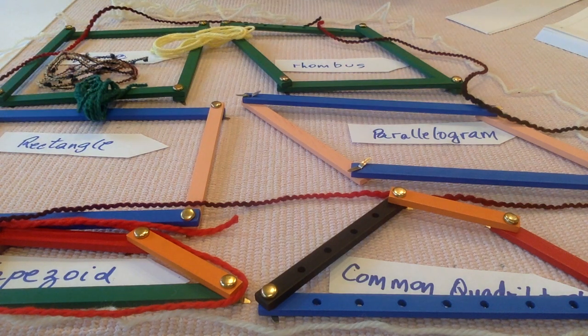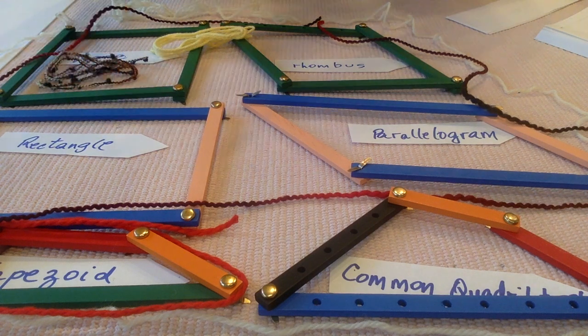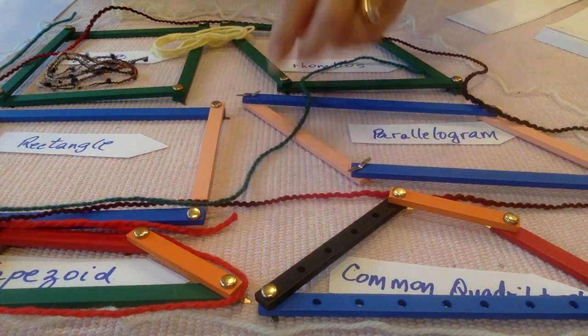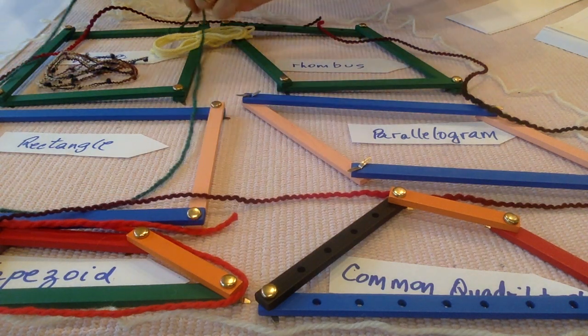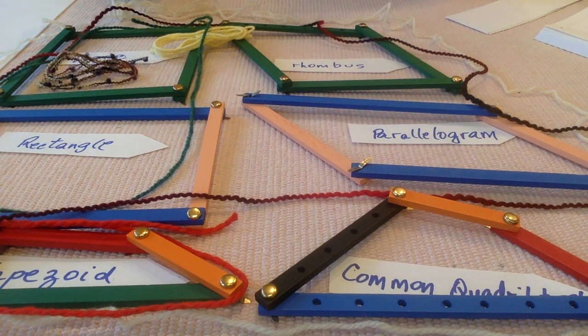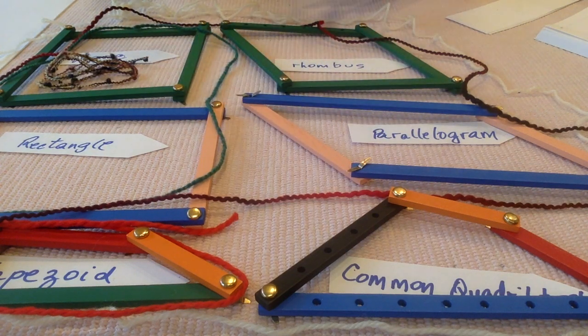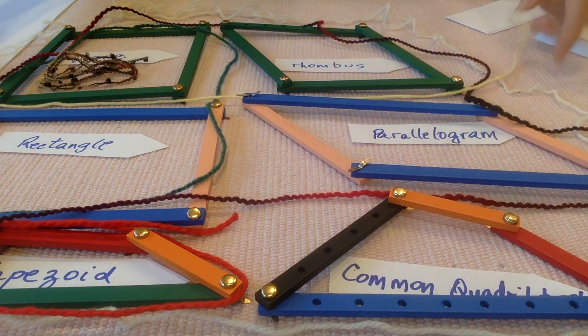Next I want to look at the rectangles. Well, we said that a square is just a special type of rectangle. It happens to be a rectangle that is equal on all sides. So I'm going to put my green yarn around the square and the rectangle. And I'm also going to put a yellow yarn around the rhombus and the square because we said a square is not only a certain type of parallelogram, it's also a certain type of rhombus.